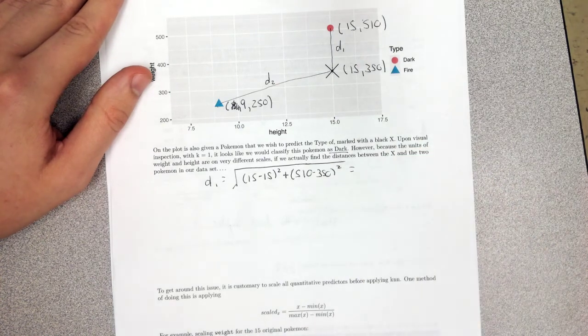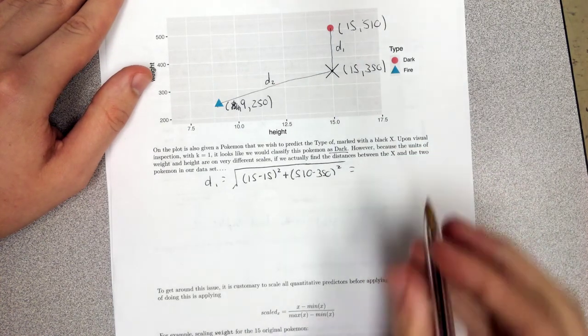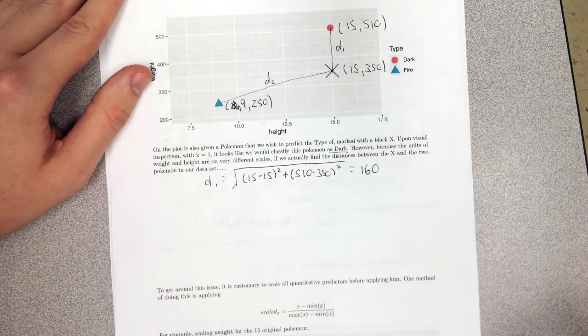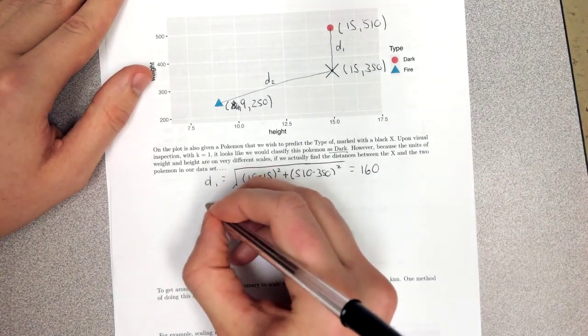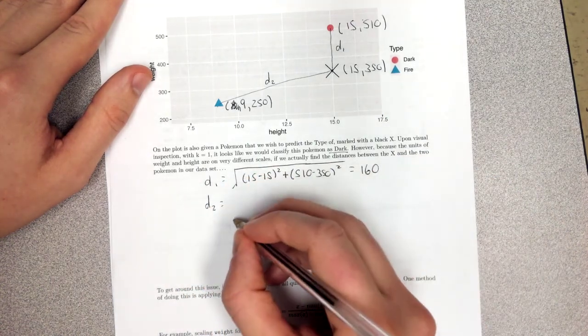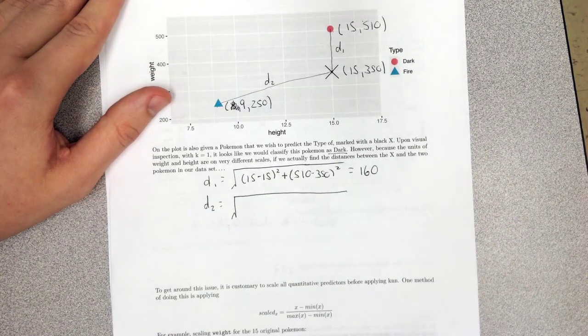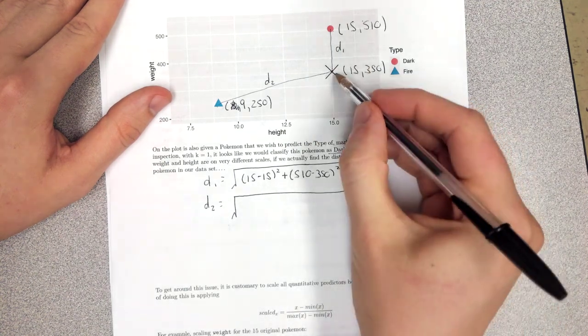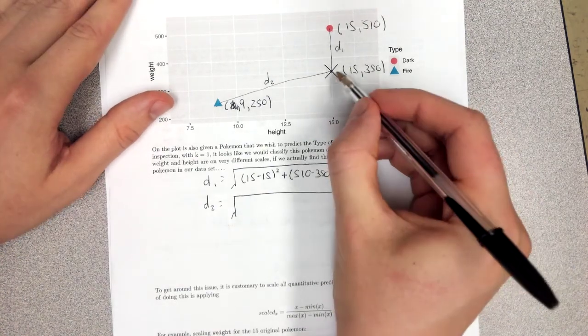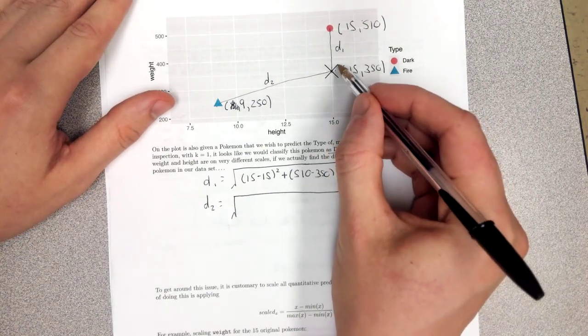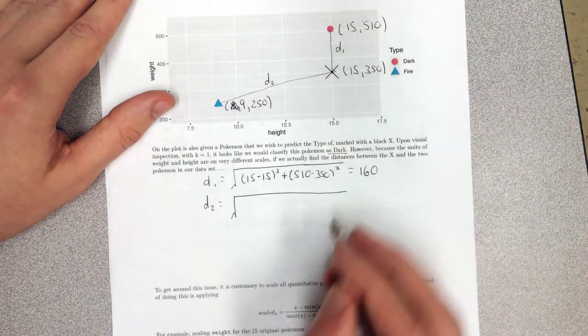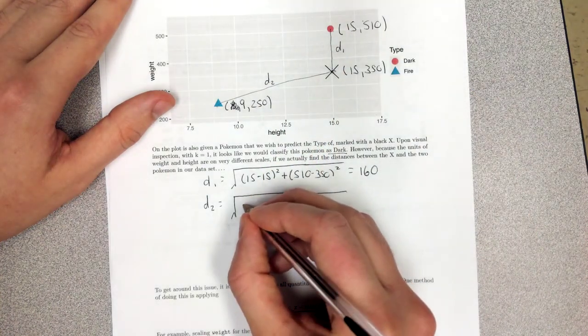And so for this first distance, it looks like it's 160. We're calculating these because k-nearest neighbors is going to predict the type as that of the shortest distance from this X to one of these 2 points.